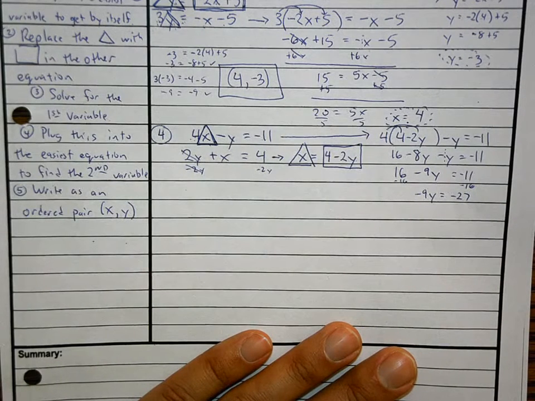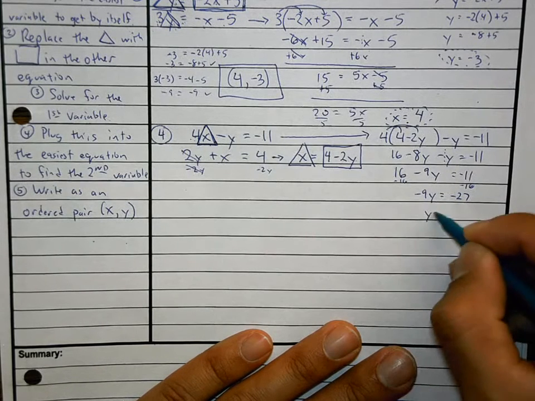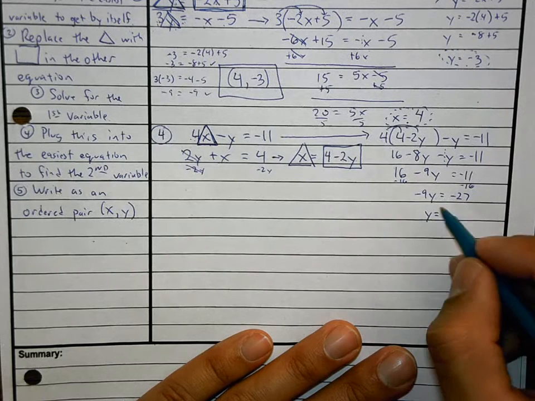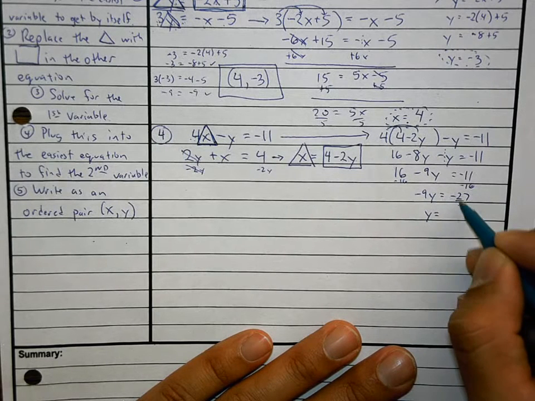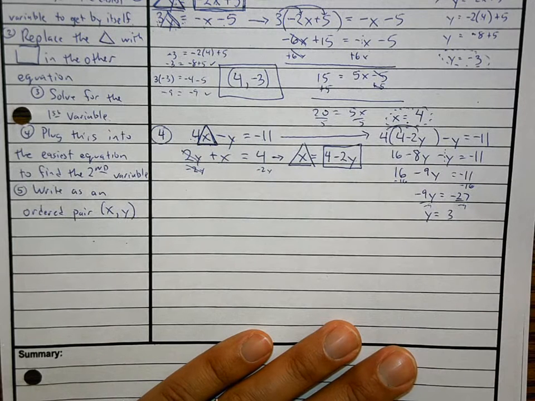If you're doing this right, every single problem comes out nice and even. Every number is going to be a whole number, not a fraction, not a decimal. It can be negative, or it could be positive. Divide by negative 9, divide by negative 9. Negative divided by a negative is a positive 3. This is half of our answer.